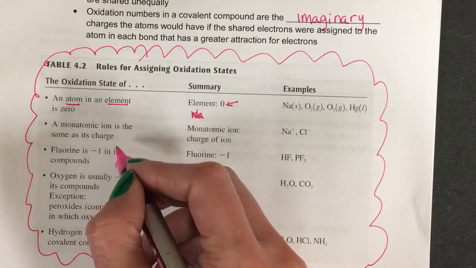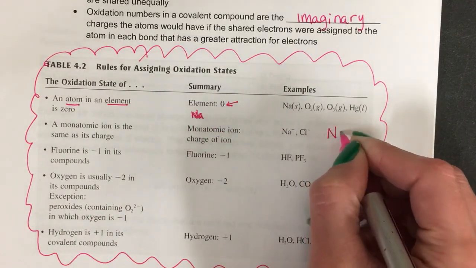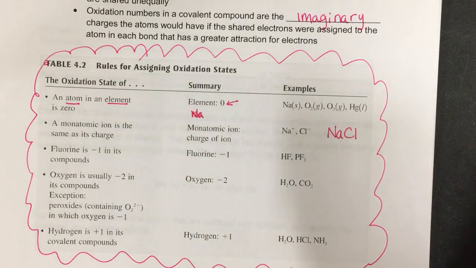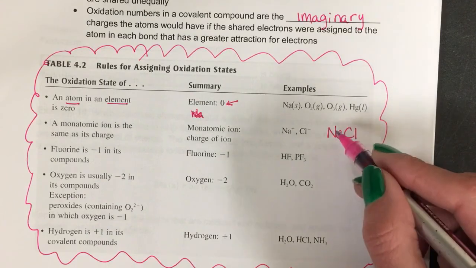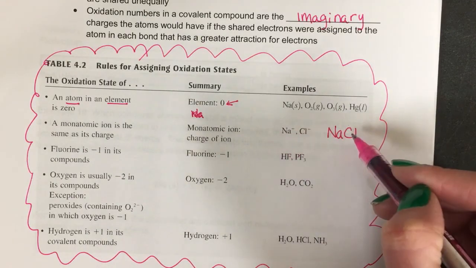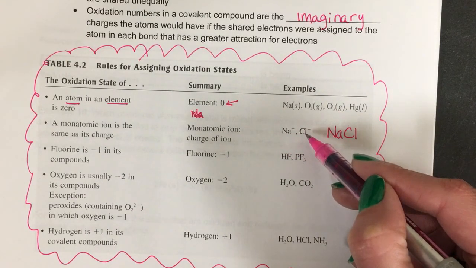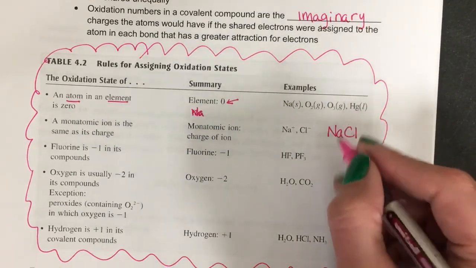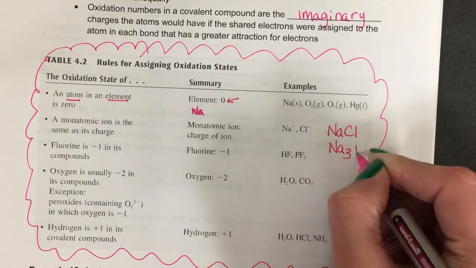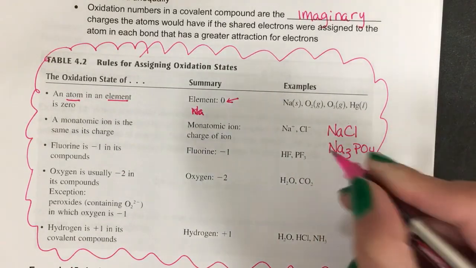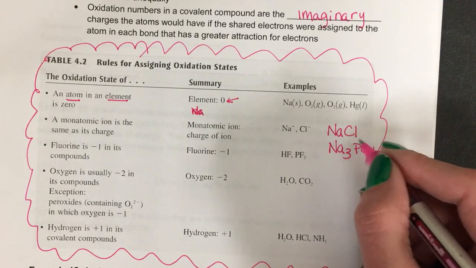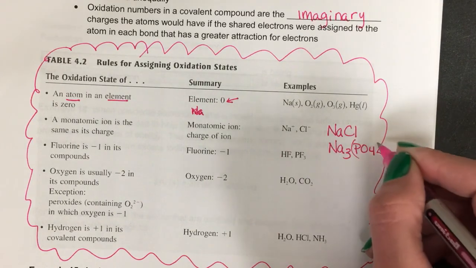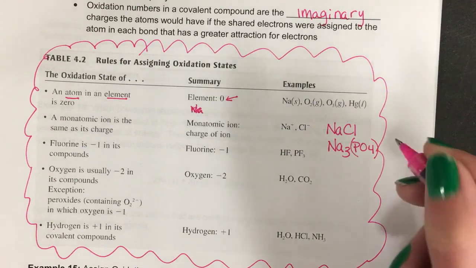When we've got an ionic compound, for example, NaCl, each of the ions in my compound have their charge. So in the compound NaCl, Na has a +1 charge, Cl has a -1 charge. If we have an ionic compound with polyatomic ions, so for example, Na3PO4, Na is still a +1 because it's a single ion, but PO4 is going to be different.